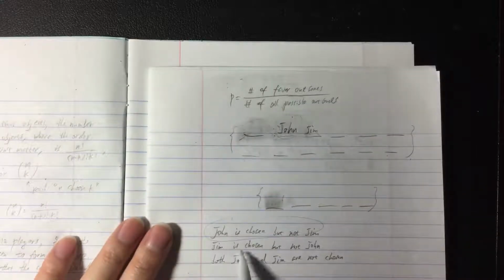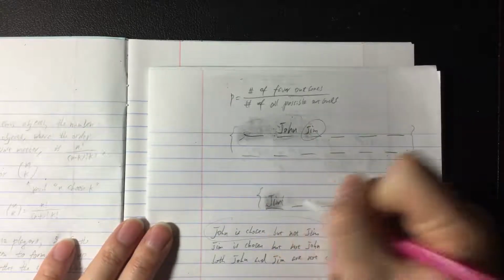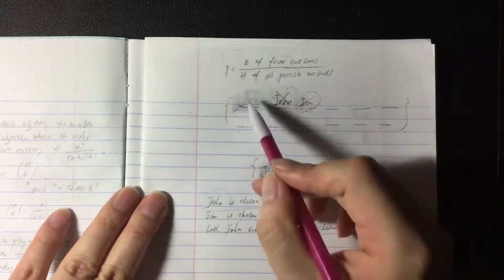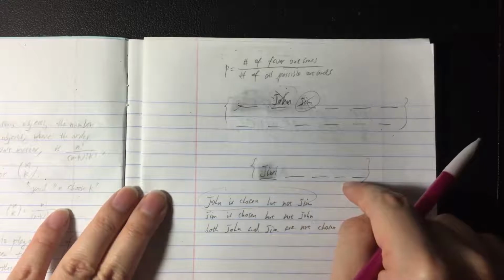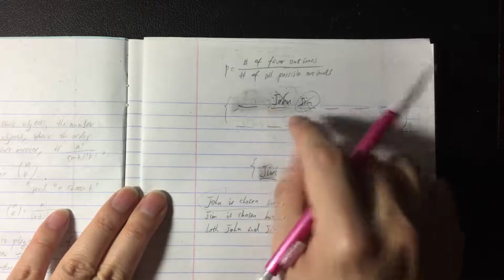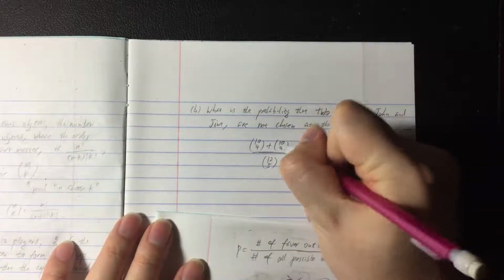Case 2, Jing is chosen but not John. In order to guarantee Jing is chosen, we need to pick Jing first. If I pick Jing, put Jing here, then Jing is chosen. Since John is not chosen, we cannot pick John anymore. So John is no longer available. Then after John and Jing, there are 10 more players left. To complete the lineup, I need to choose 4 more players, so we choose 4 players out of the other 10. That's combination 10 choose 4.